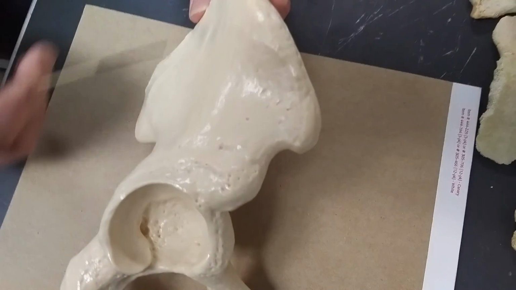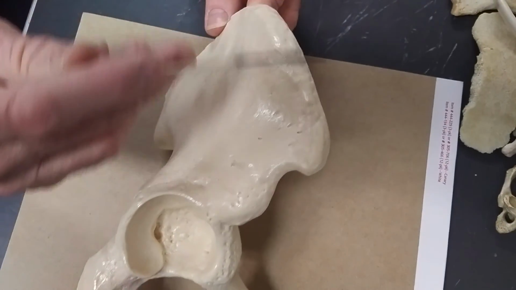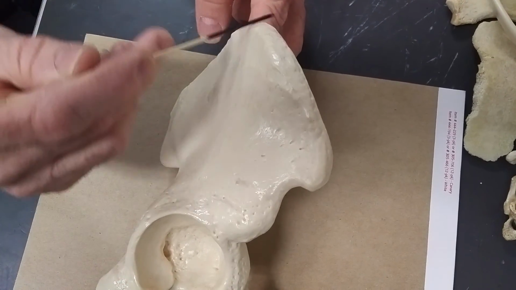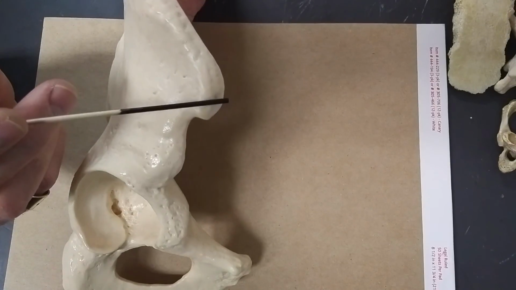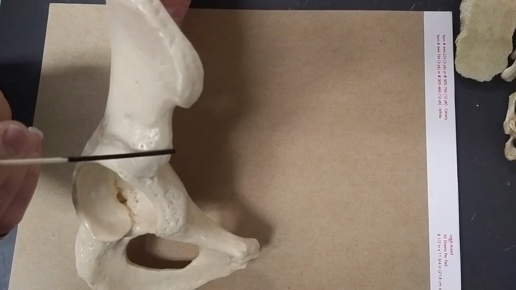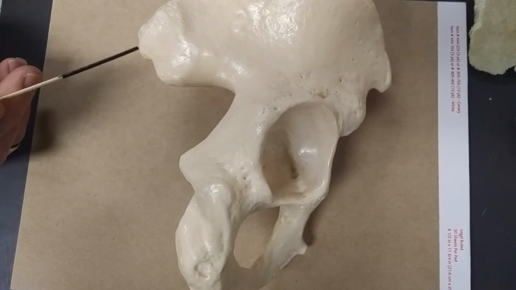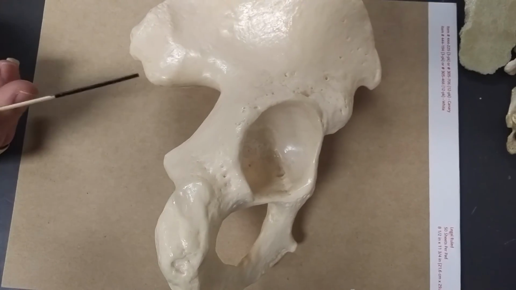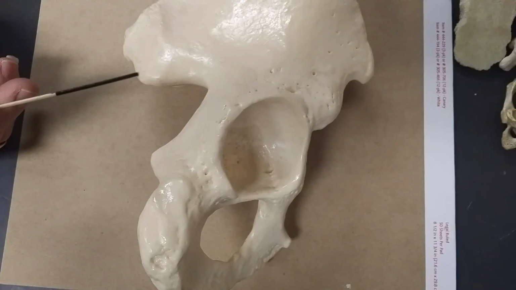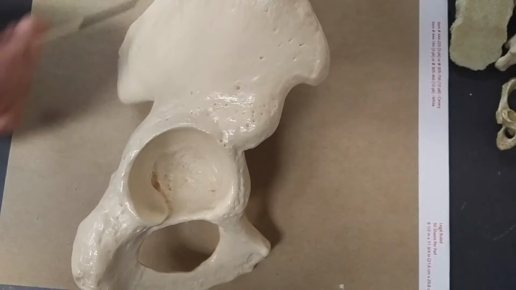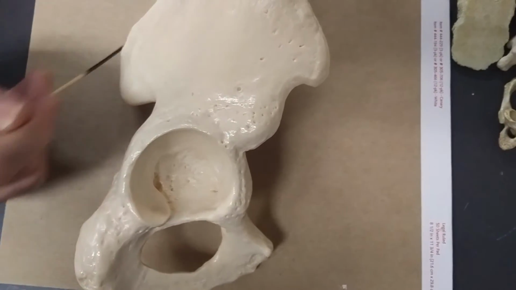This large bone here is called the ilium. This is your iliac crest. We have an anterior superior iliac spine and an anterior inferior iliac spine. We have a posterior superior iliac spine and a posterior inferior iliac spine. This whole thing is called the wing of the ilium, or the ala.